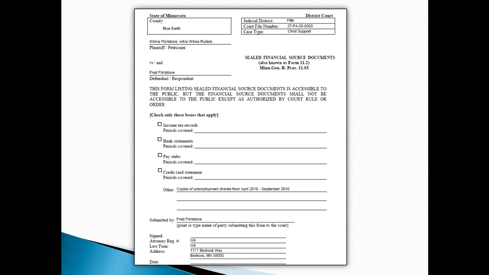Write in your information in the caption of the form. You must then check the box of whatever financial document you are attaching to this form. You are not required to attach every document that is listed on this form. Check only the box or boxes that apply to you.